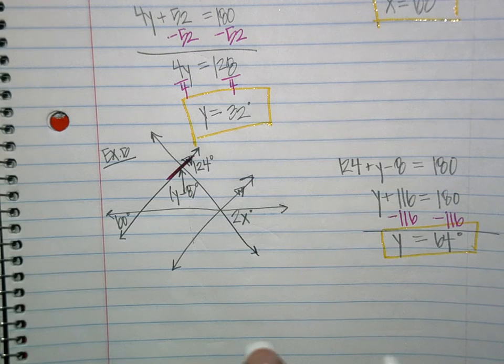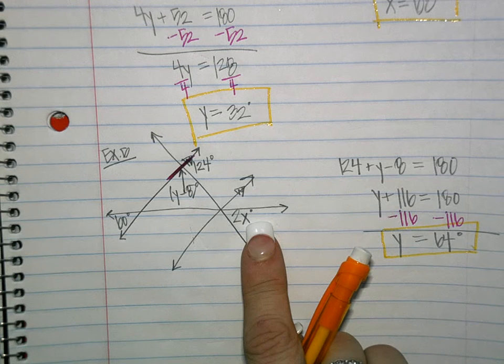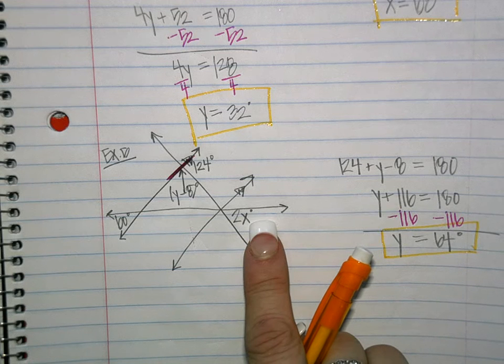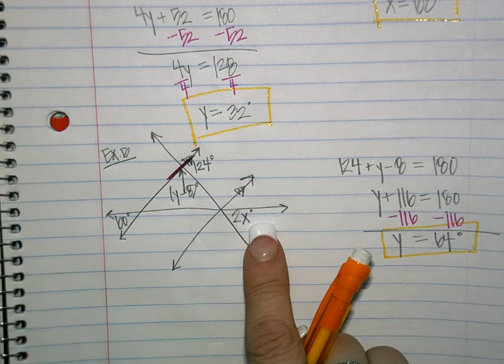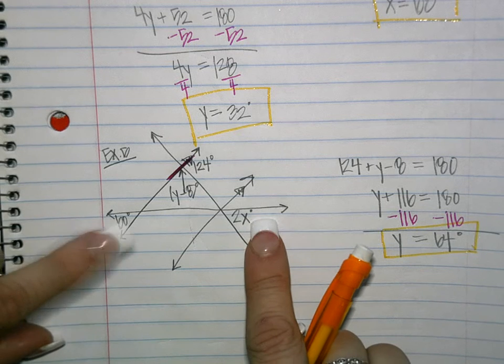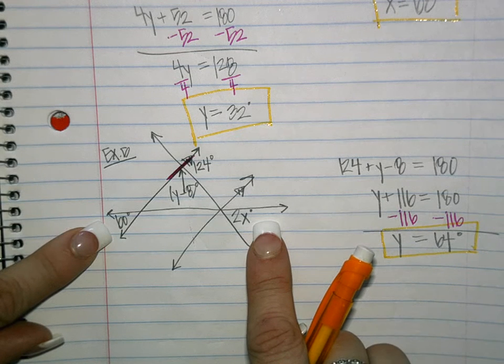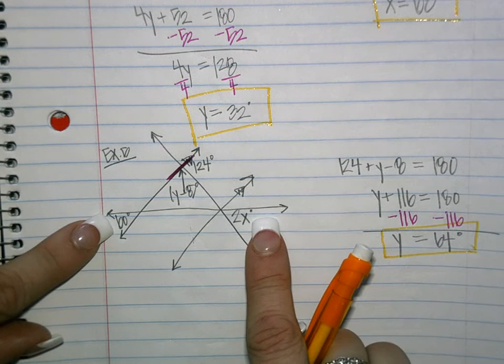Yeah, Lily. Do you have the alternate interior with which one? Corresponding is 124 and 2x. 2x and the 60 or alternate interior? No, corresponding is 124 and 2x. Right? They couldn't be alternate because they're on the same side. No, it has to be supplementary with 2x and 60. No, they do a straight line. 2x and 124 is corresponding, right? Are you kidding me?